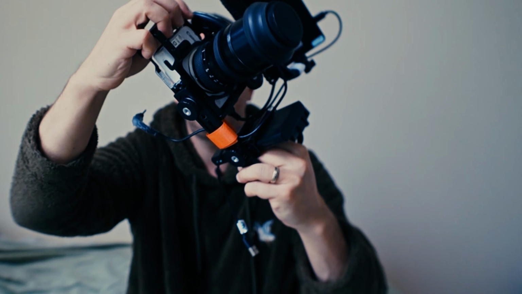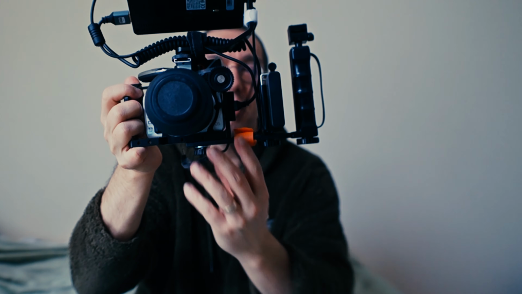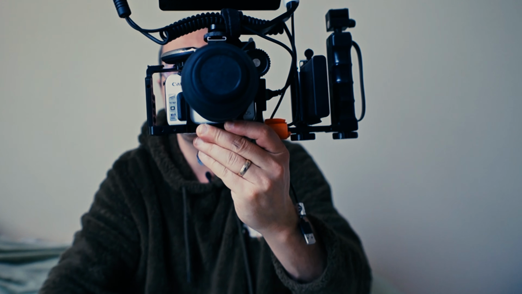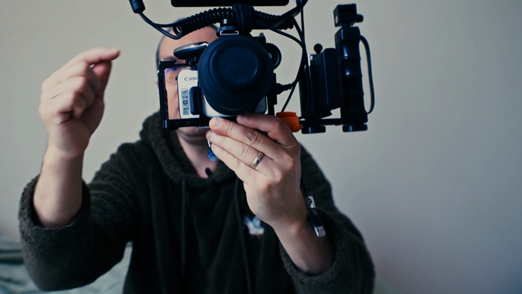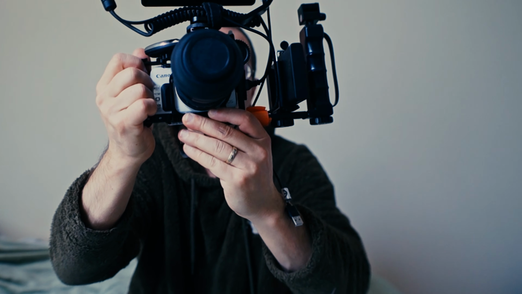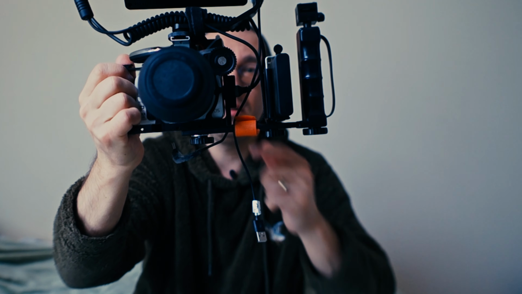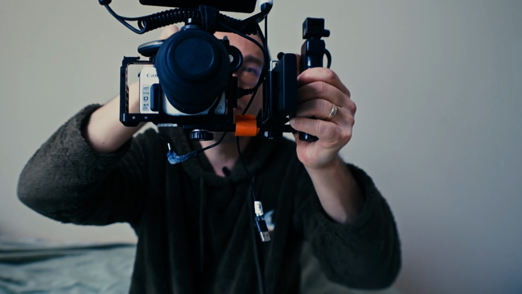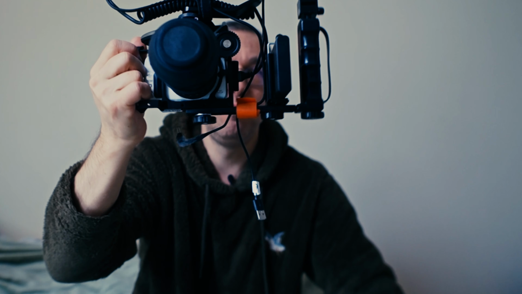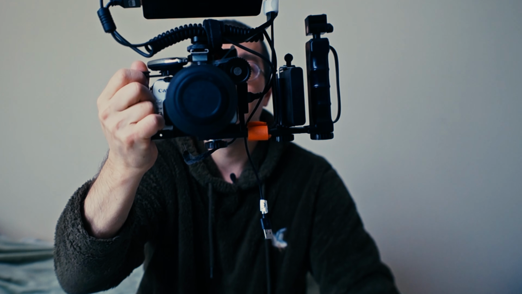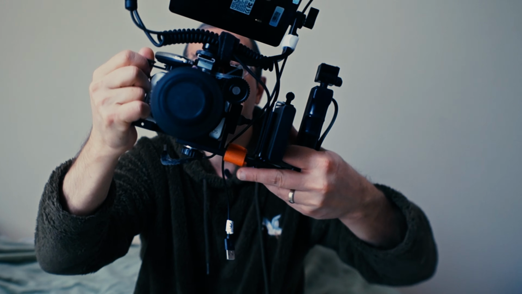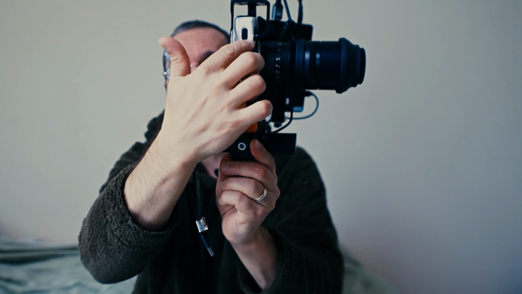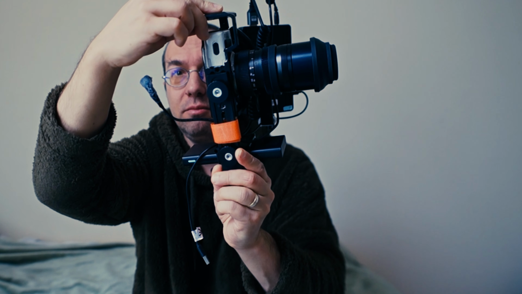But what I love about this cage is that it's built entirely from one piece, right? So this is not separate parts. The entirety is just one piece. That makes it really sturdy, really great. And that's why I was able to cut out this chunk without any problems.